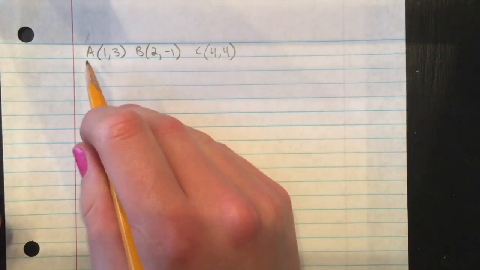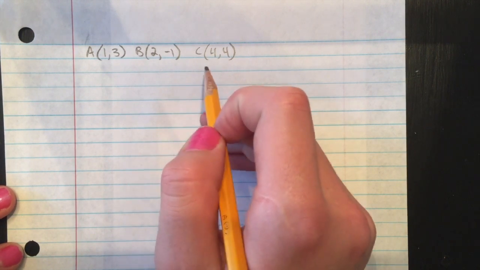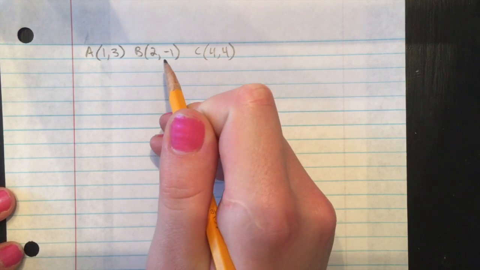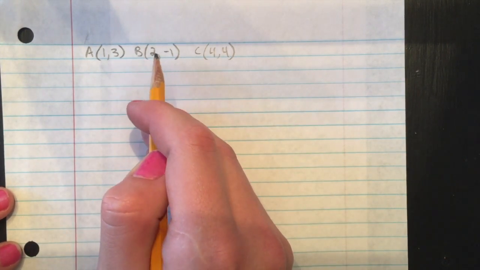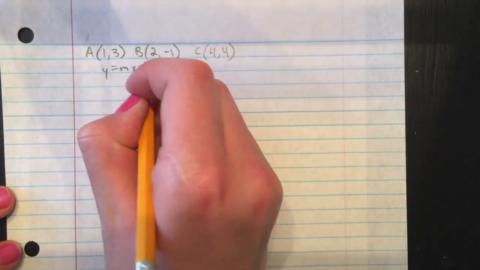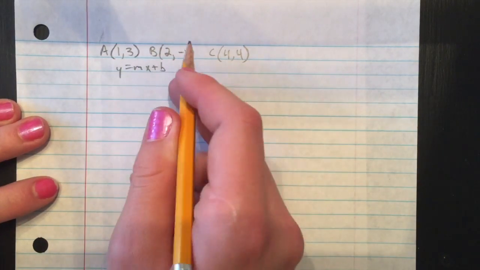Okay, so we were given the points A, B, and C, A being (1, 3), B (2, -1), and C (4, 4). Our first objective is to write the equation of the line AB. So for the equation of the line, we're going to use y equals mx plus b, and we're going to use just the A point for this, because we can use either the A point or the B point.